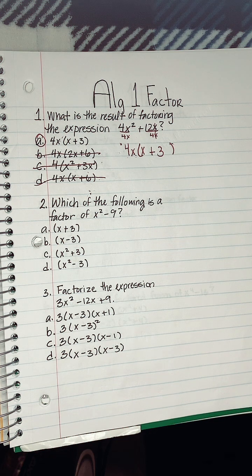Hey, Kaylin. Thank you so much for the roses. And I'm glad you're here. We're just going over factoring. And yep, so we're working on factoring.